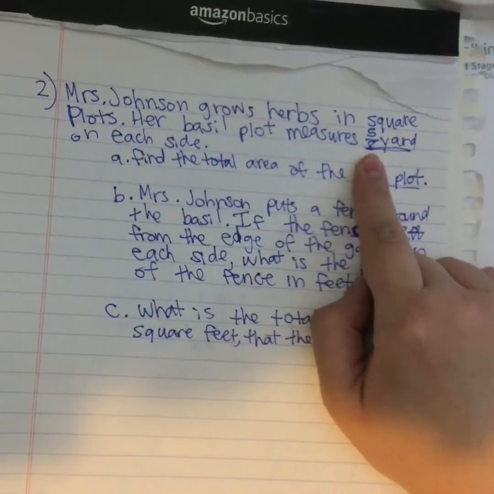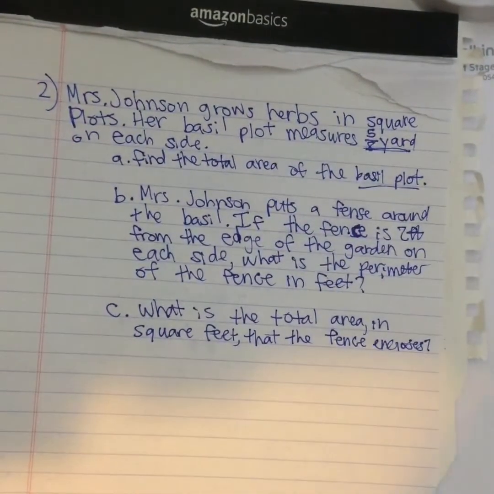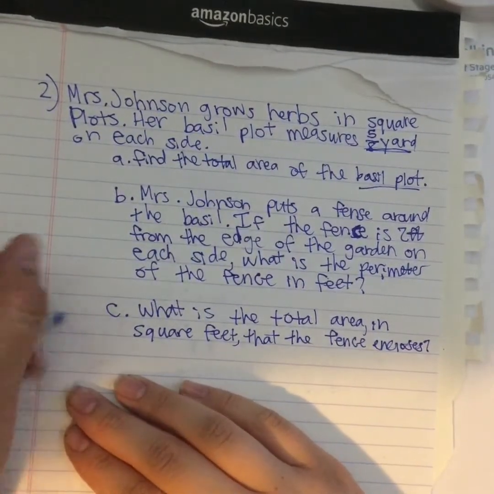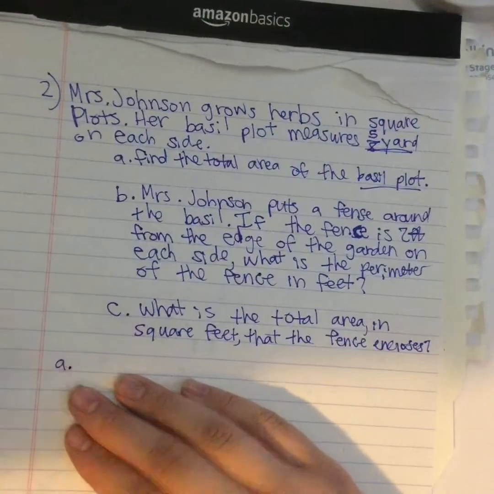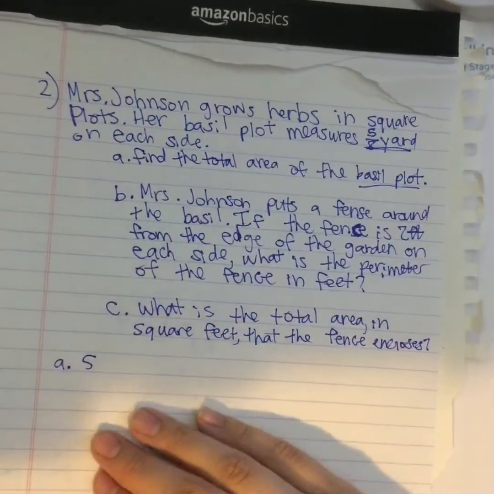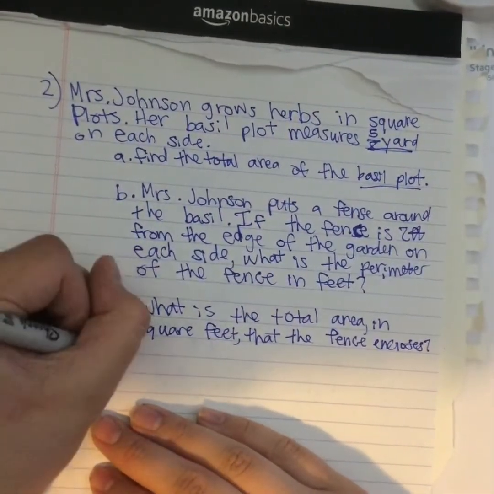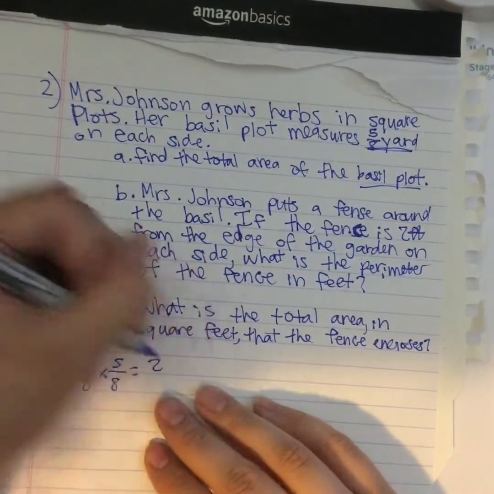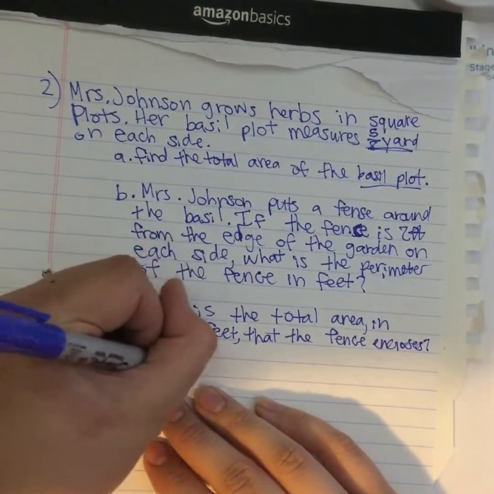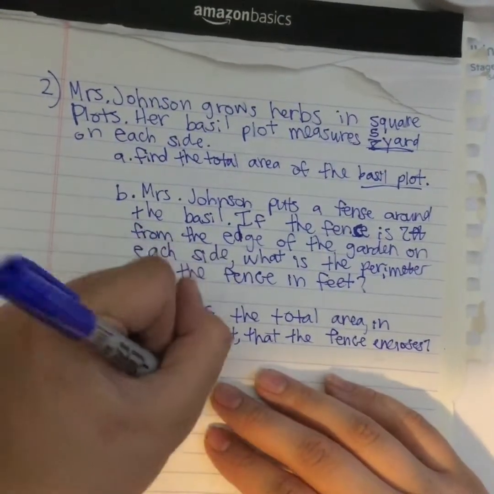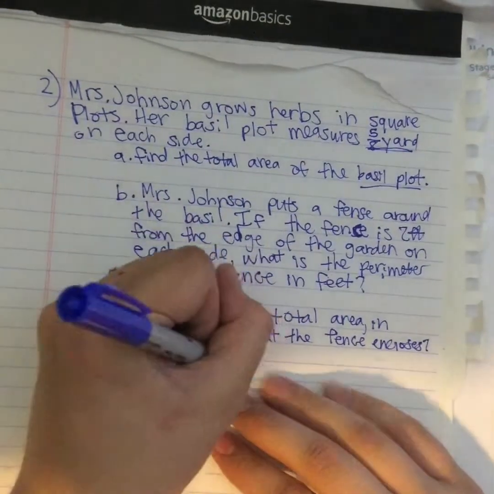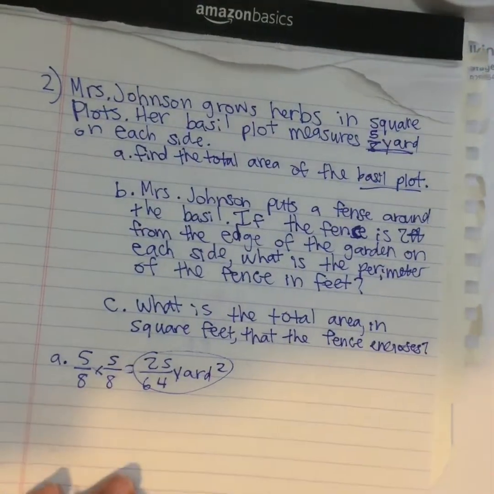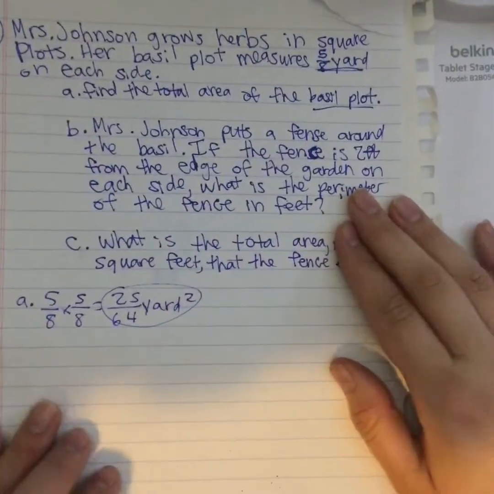If each side of the square measures 5/8 of a yard, we know that area is length times width, and for part A, the length and the width are 5/8. So 5/8 multiplied by 5/8 equals 25/64 yards squared. Part A, done.